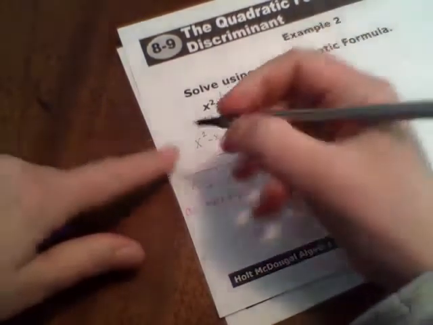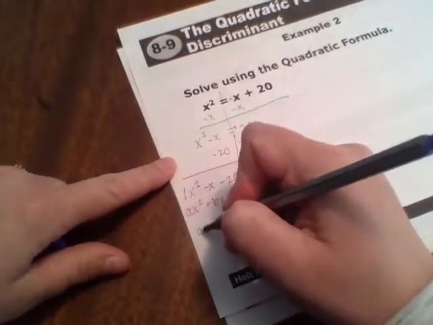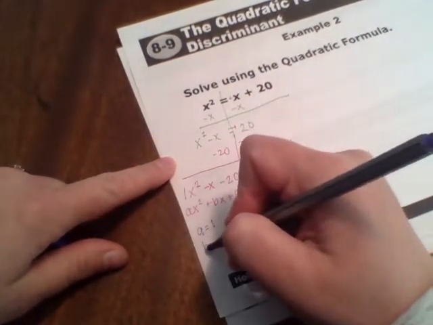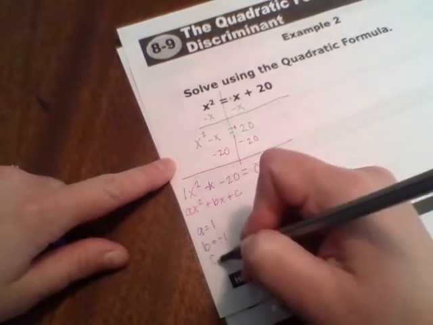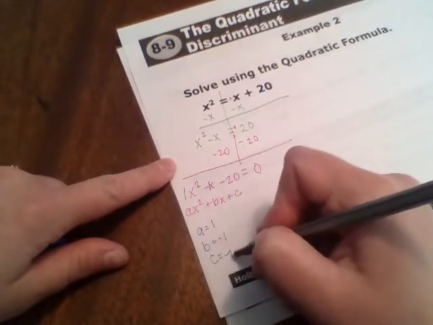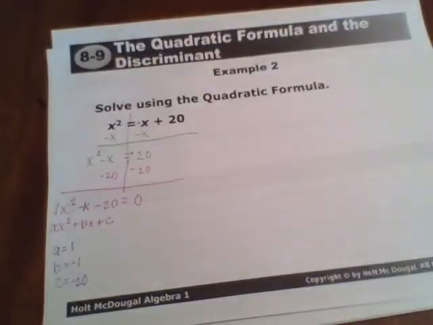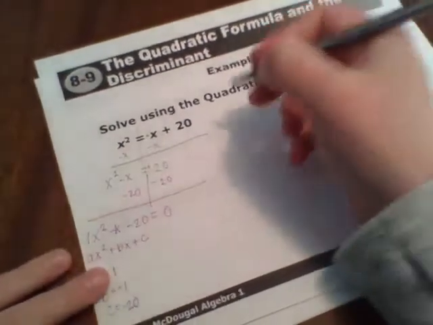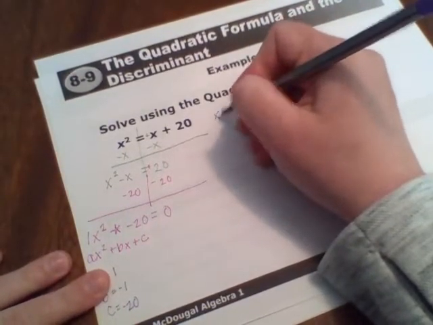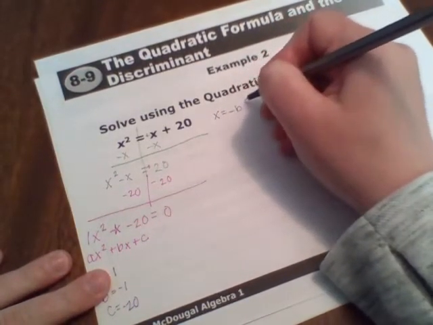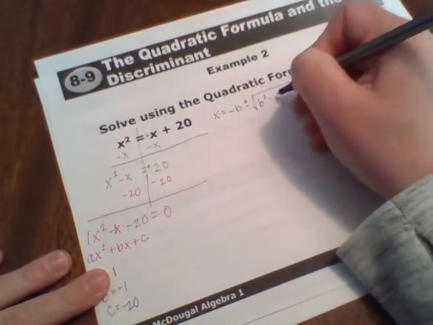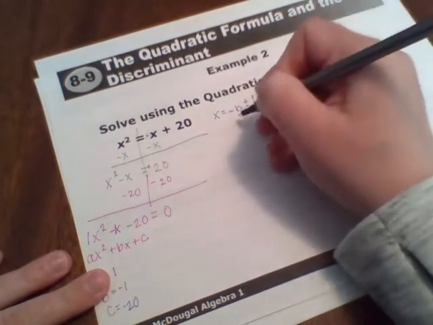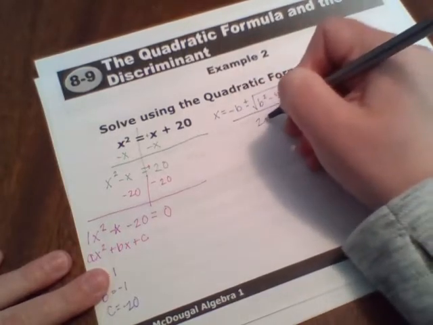So this one out front is your a. The b is this -1. And c is -20. And so now if we plug it into our equation, remember that your equation comes from the song. So x equals -b plus or minus the square root of b squared minus 4ac all over 2a.